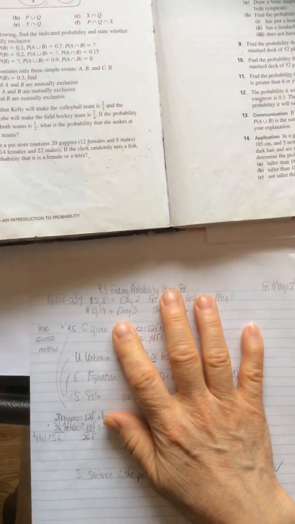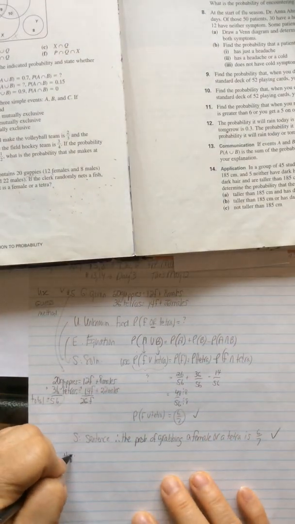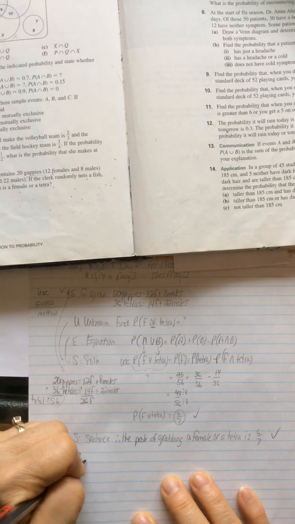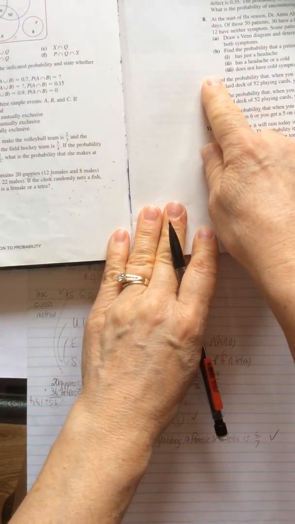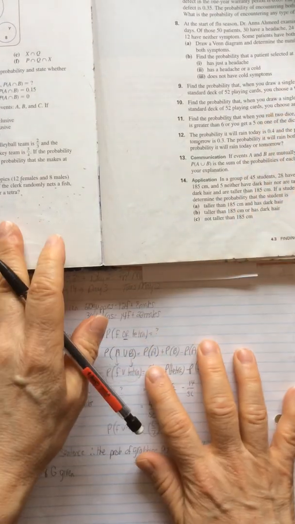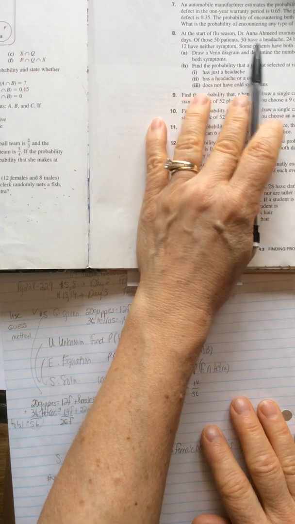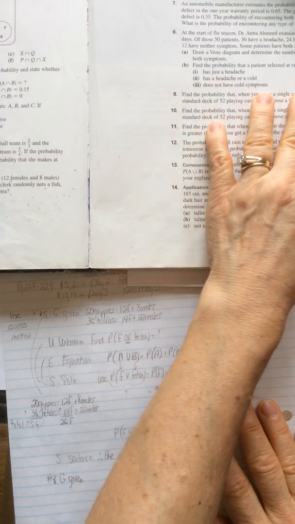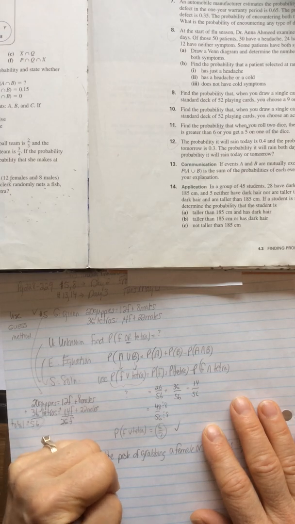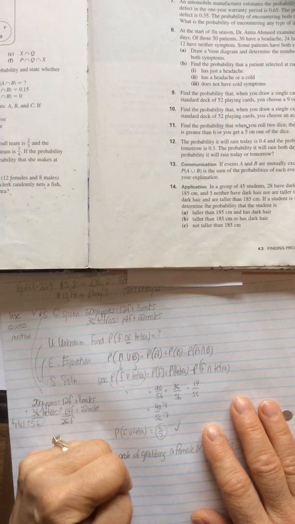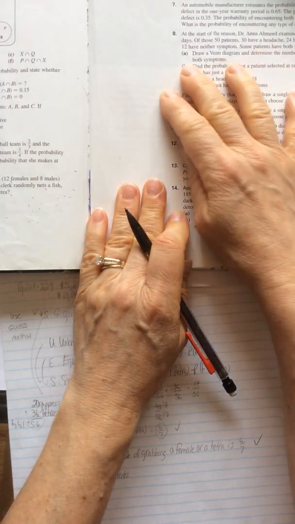Okay, so let's do 8. So what was given? Okay, so it says at the start of the flu season, you have 50 patients that are examined over 2 days.